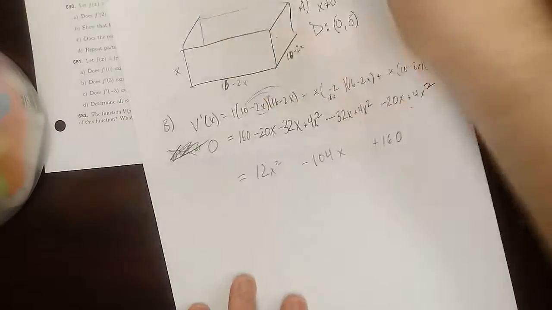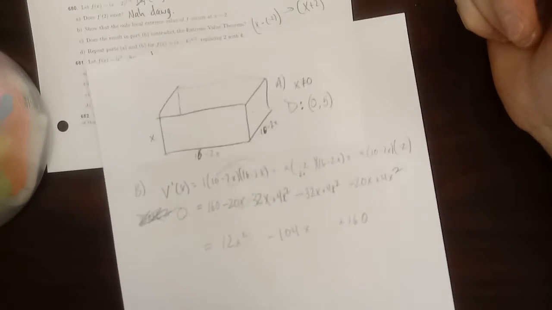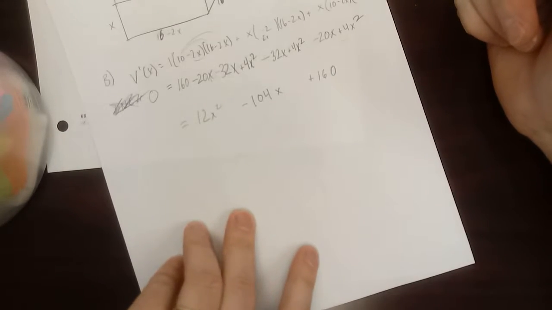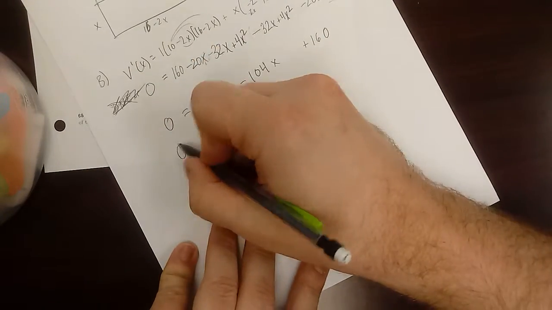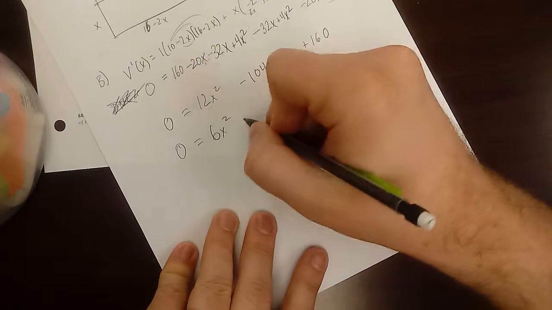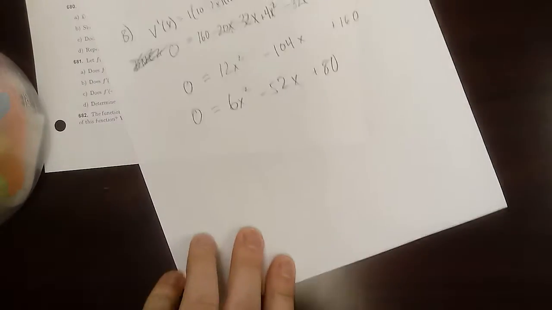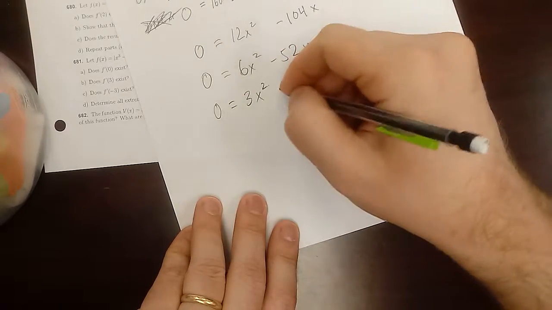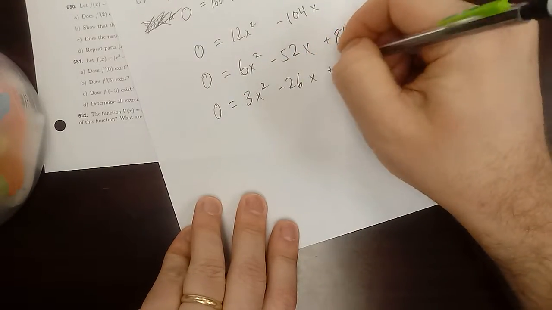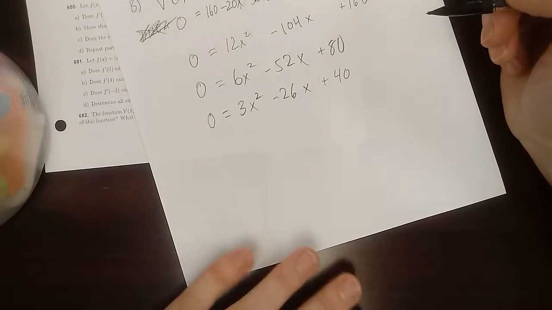All right. So finding the extreme values of this, a couple ways to do it. I think dividing by 2 now is a great idea. Divide both sides by 2, we get 6x squared minus 52x plus 80. I can divide by 2 again. Can't, but why don't you just divide by a bigger number? Because I'm lazy. Yeah, I could have just divided by 4 at the beginning, but I didn't want to think. I just wanted to divide by 2.